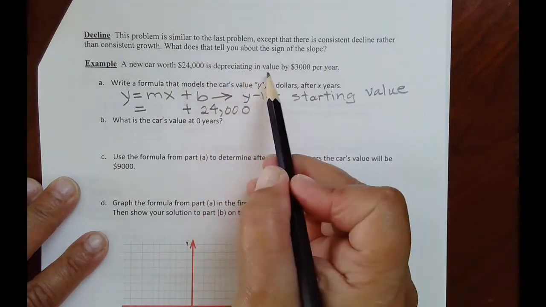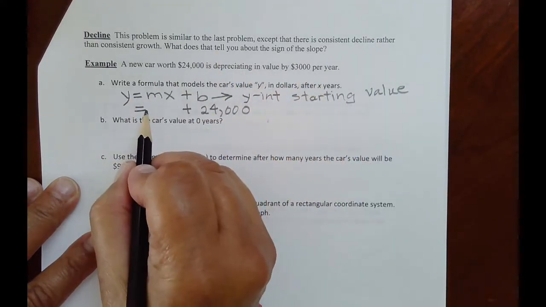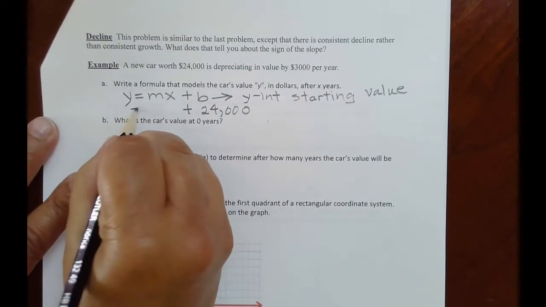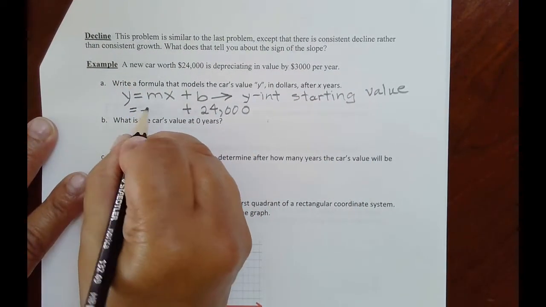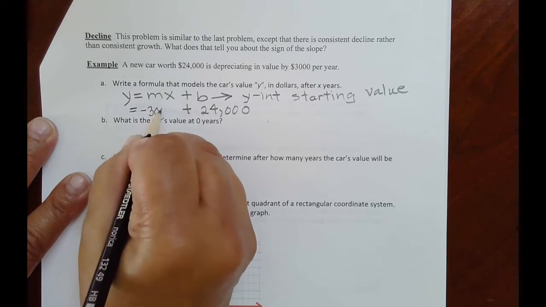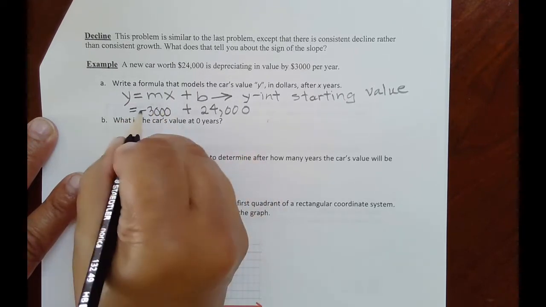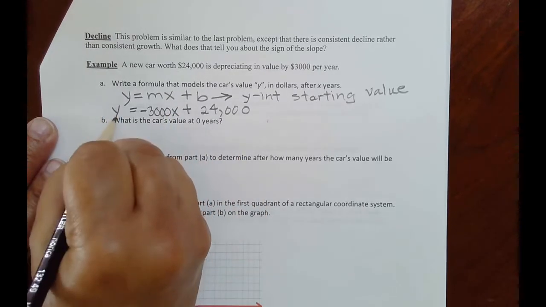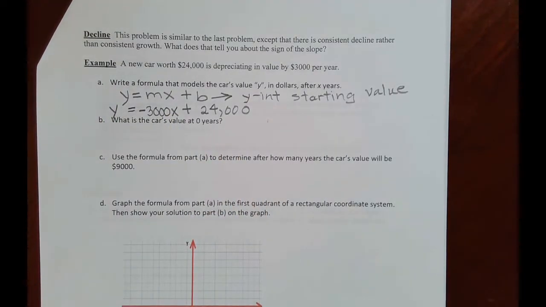And then it's depreciating by $3,000 a year. So let me move this over. Steadily going down by 3,000, that's why there's a negative there, per year. So the only difference in this problem is that we're going down by a steady amount each year rather than up. What is the car's value at 0 years?